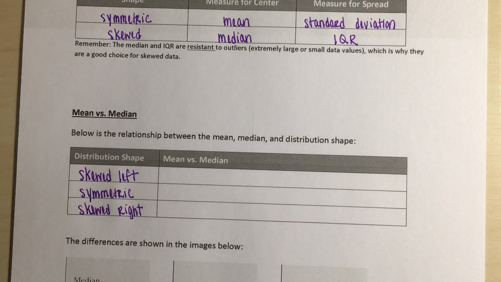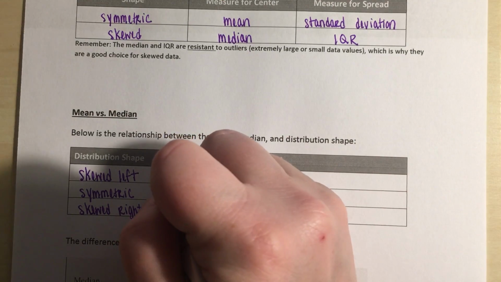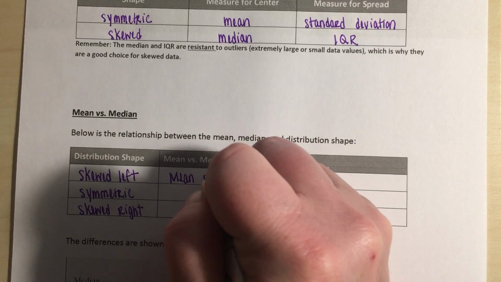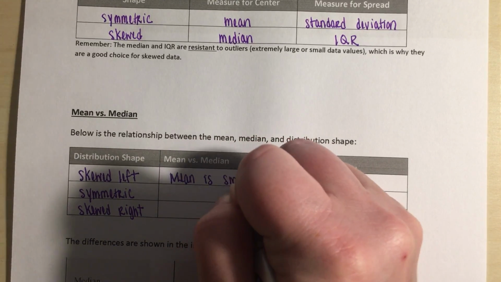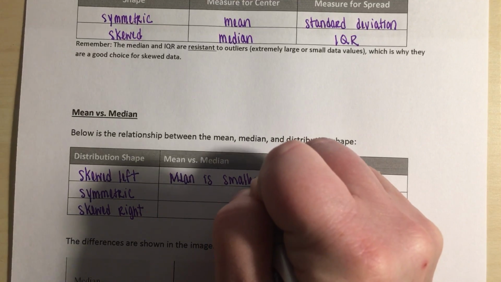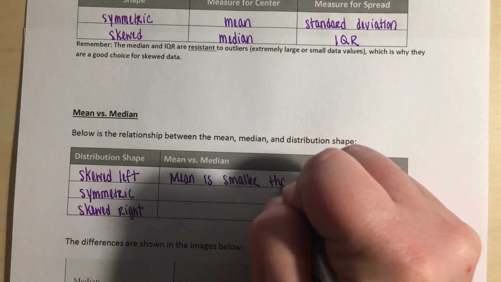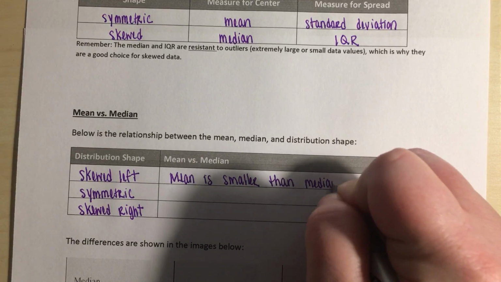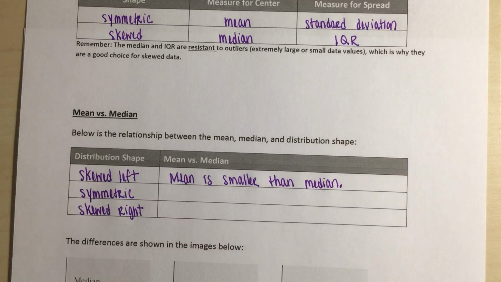All right. When our distribution is skewed to the left, our mean is going to be smaller than the median. Right.